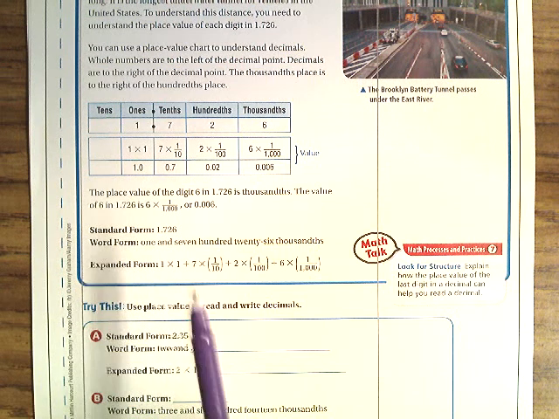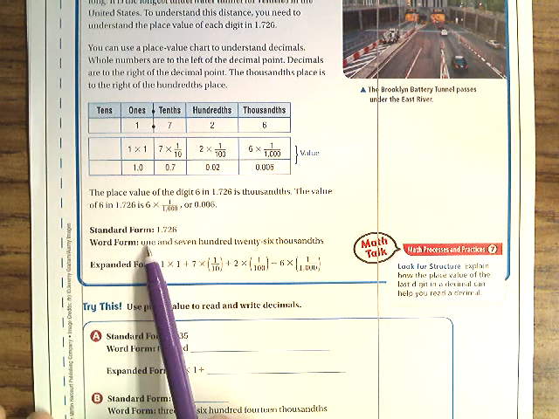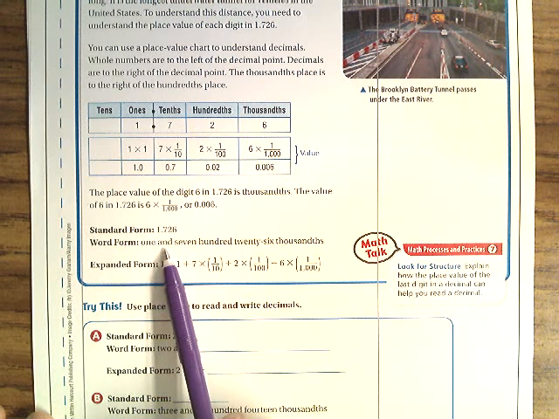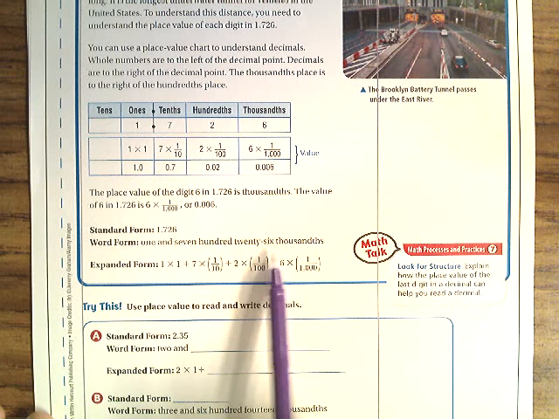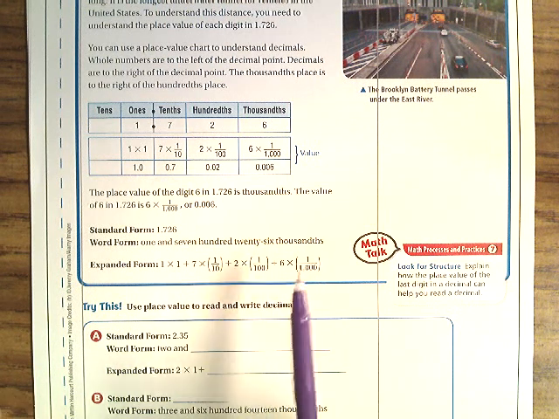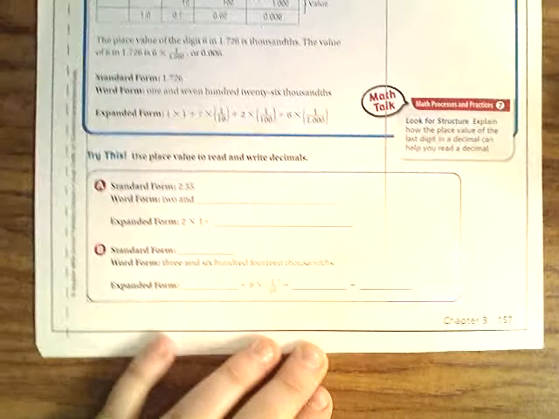Okay, and that's where this comes into play. Word form is exactly how you would say that out loud. 1 and, which is our decimal point, 726 thousandths. And then the expanded form, which once we practice, that's going to make more sense, okay? So go down here to this box that says try this.